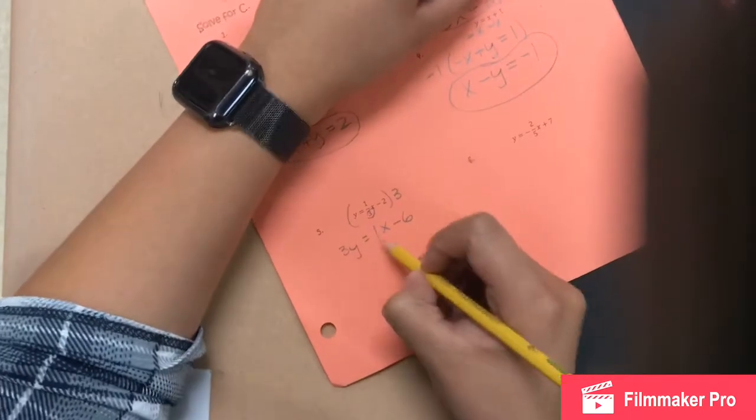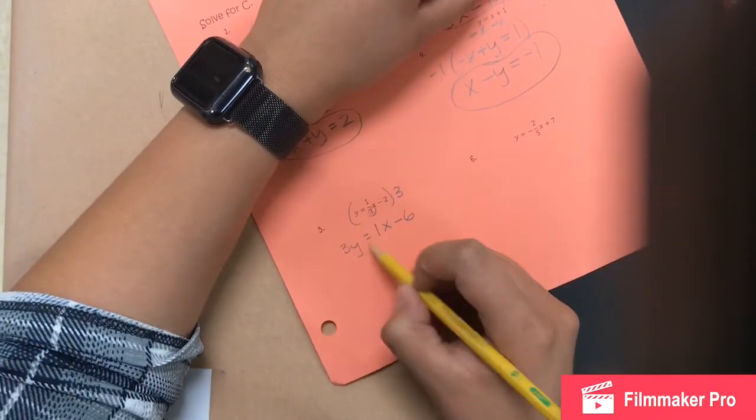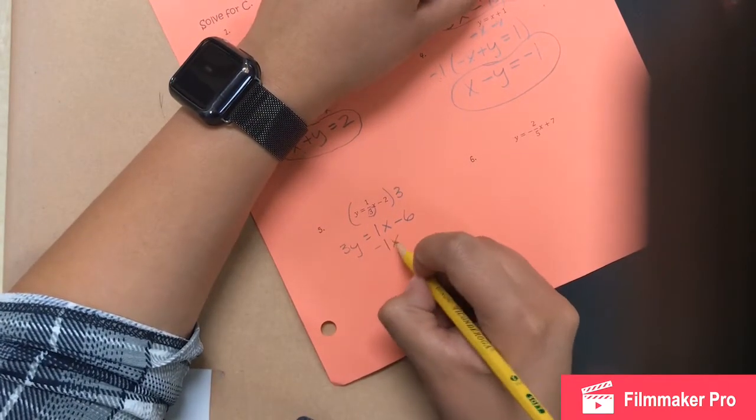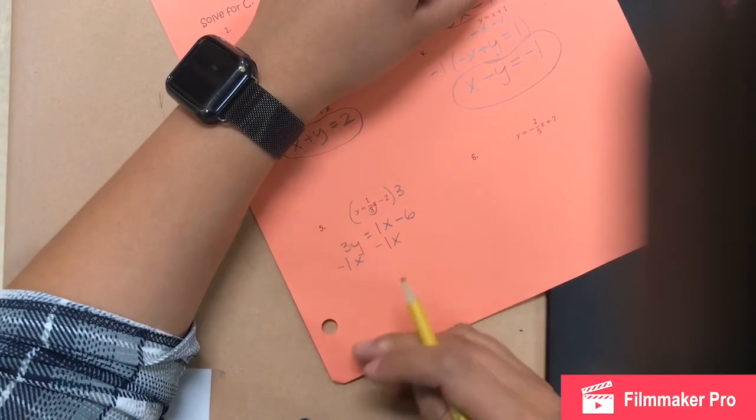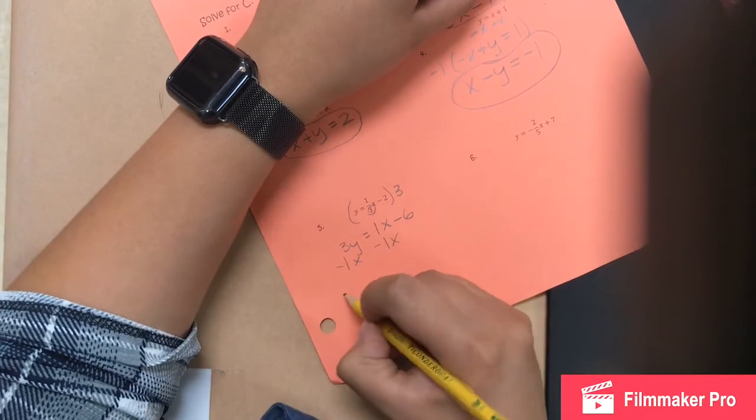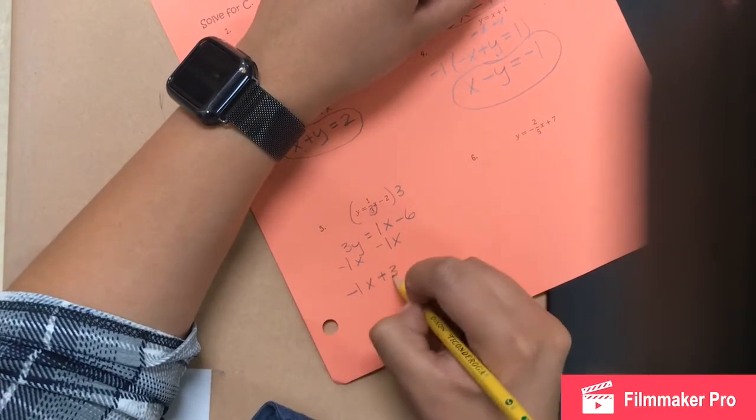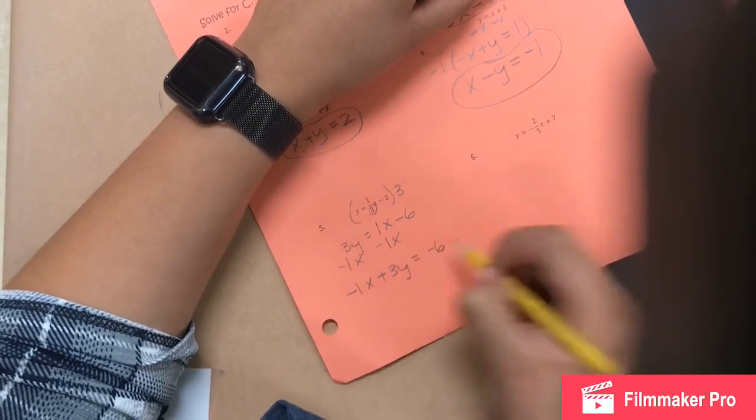Then we're going to move x by doing the opposite. So the opposite of positive x is to subtract 1x. And since they want me to put x then y, I have to put negative 1x plus 3y equals negative 6.